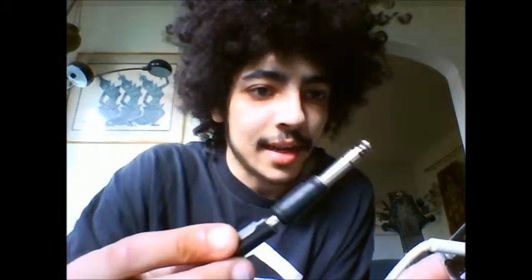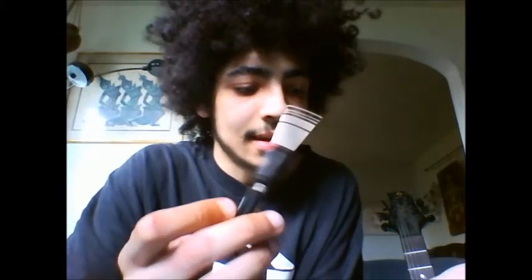And as you can see here, I have a 1/8 inch cable connected into a 1/4 inch adapter, and that'll just get connected right into the headphone jack on my audio interface. And the other end of that, the 1/8 inch, is connected into my speakers.